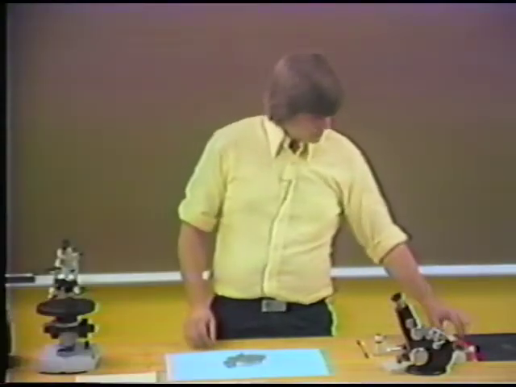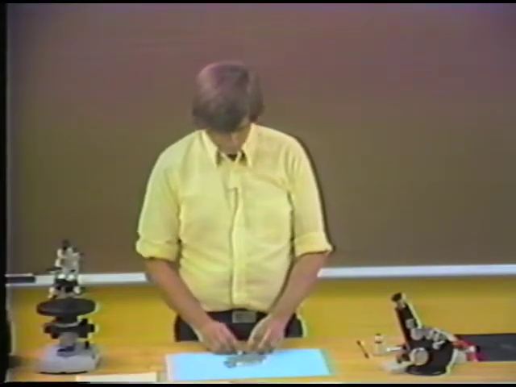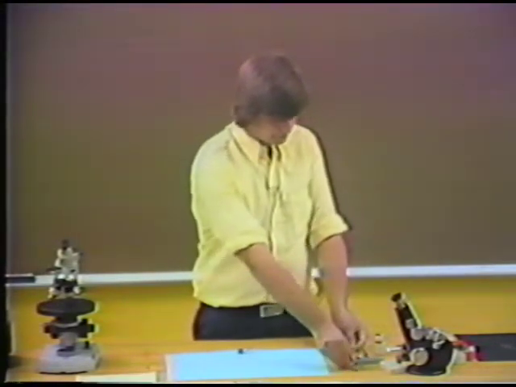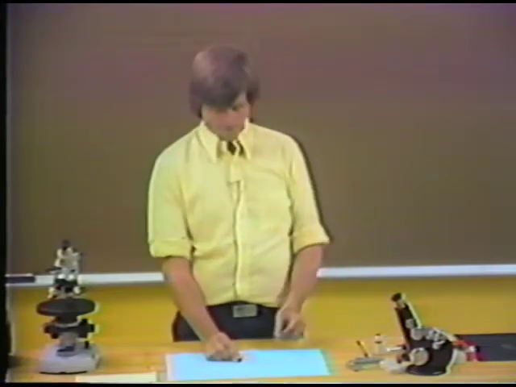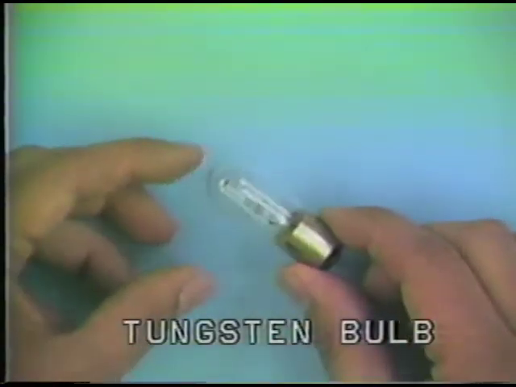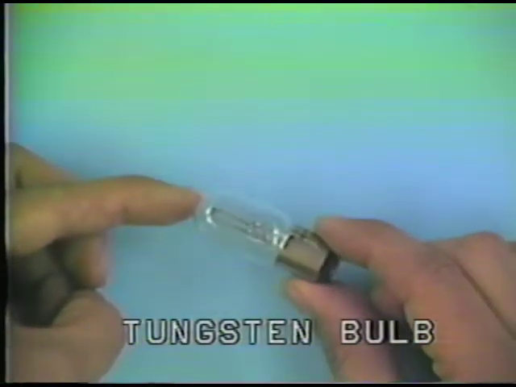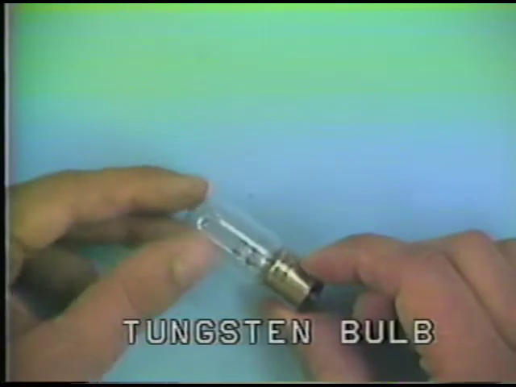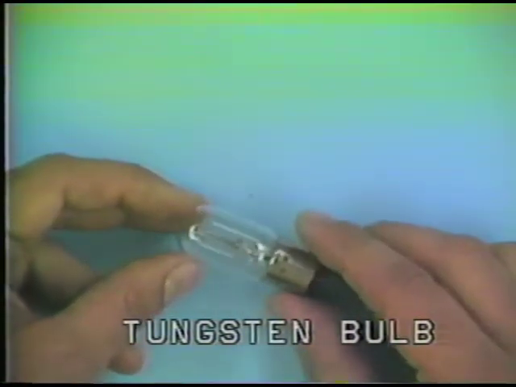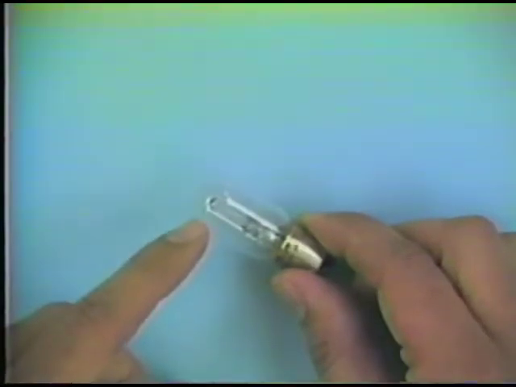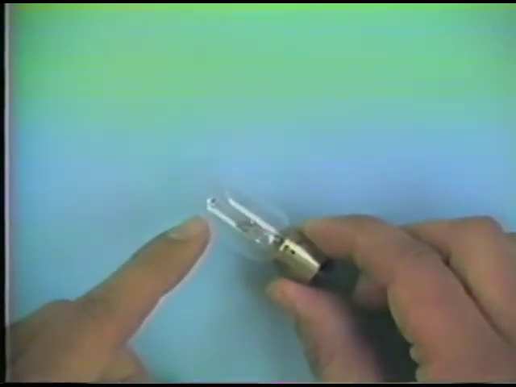Okay, the next thing I want to call your attention to is lighting of the microscope. And for lighting, we start with typically a tungsten light source. Here's a tungsten bulb which provides the primary light. Now, lighting is obviously critical for the specimen. If you're going to see it well, you have to have very good lighting. And so these are usually high-intensity tungsten bulbs.